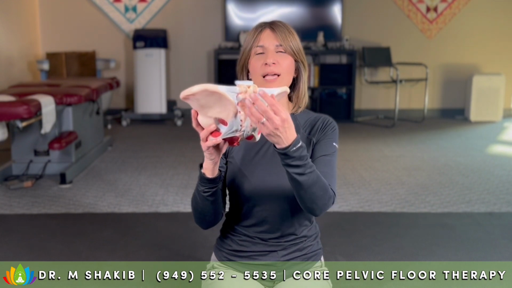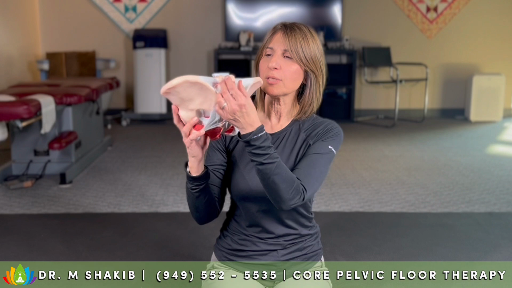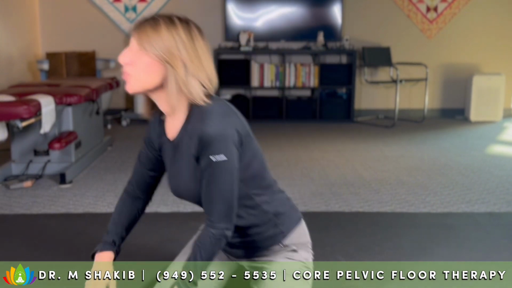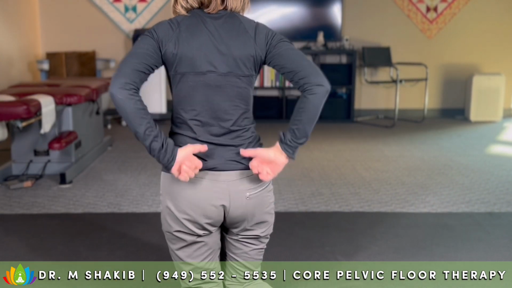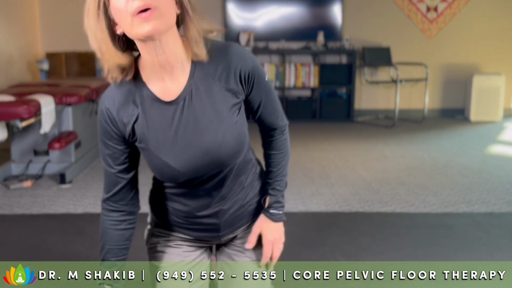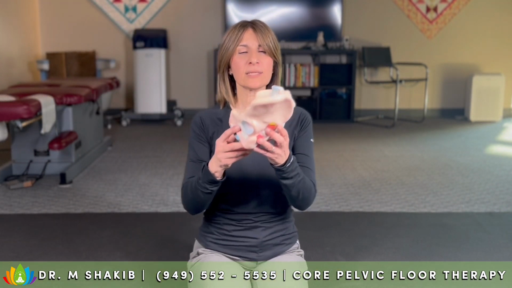So let's begin with the first one. What's the SI joint and what role does it play in pelvic stability? So I have my pelvis model. SI joint is sacroiliac joint. This is your sacrum, this is your ilium, these are your SI joints. So that's back here, right there. So your pelvis consists of ilium and sacrum. In the front, they come together to form the pubic area.